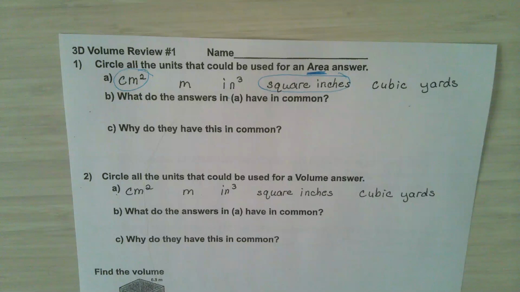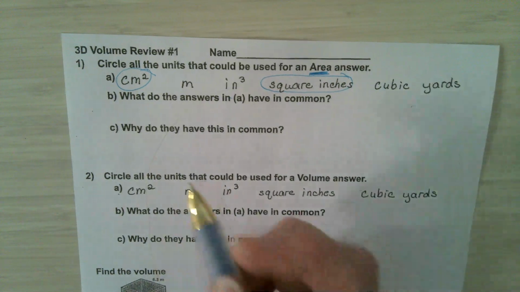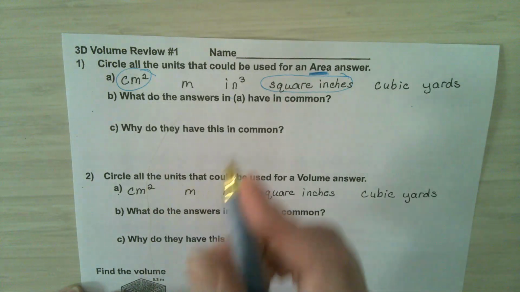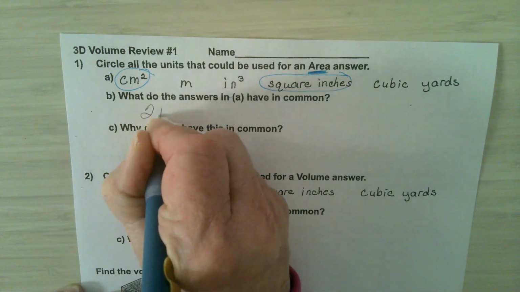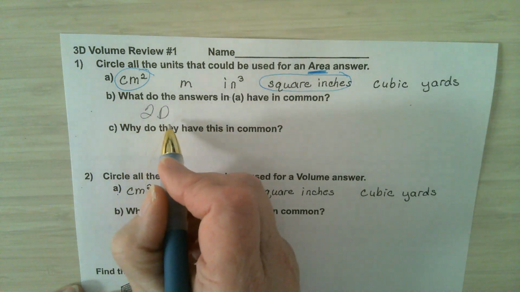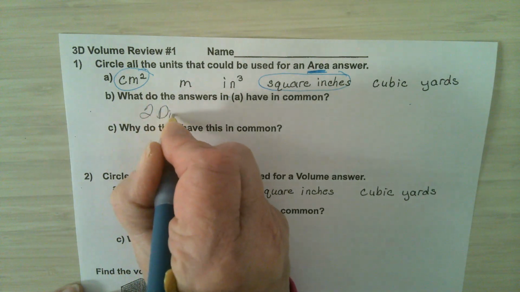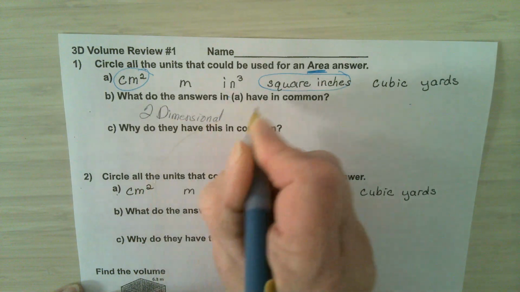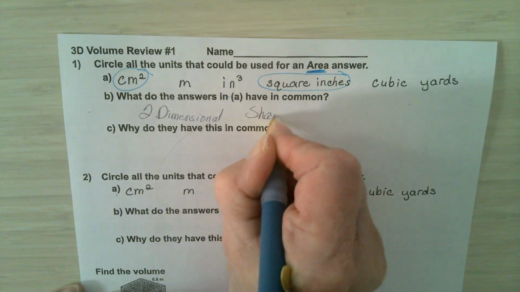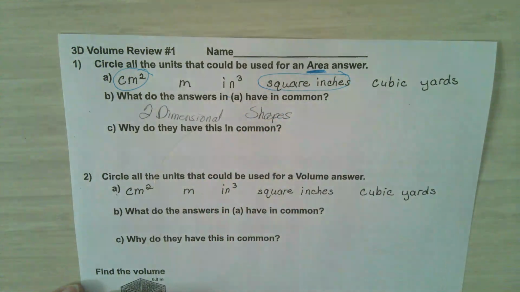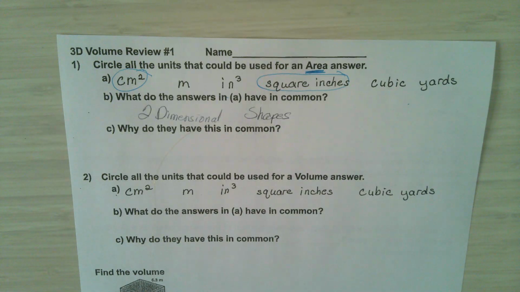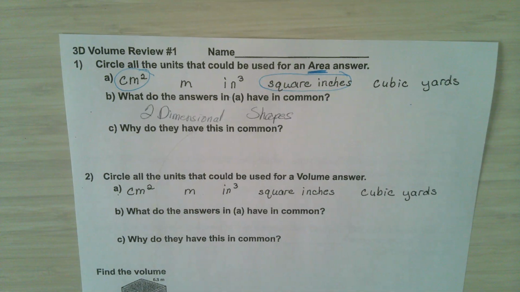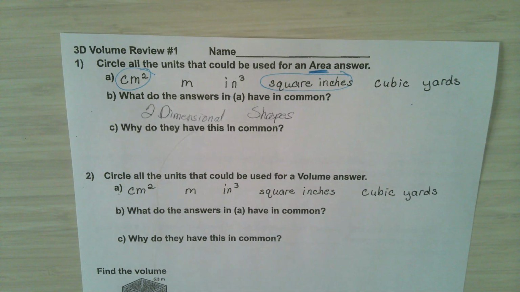What do the answers in A have in common? They are 2D answers. All right? Or 2D shapes. 2D stands for 2-dimensional. Do you get that? Yeah. If not, you can write the whole word out. 2-dimensional shapes. But if you know that the D stands for the word dimensional, you can just write that 2D down. It says, why do they have this in common?